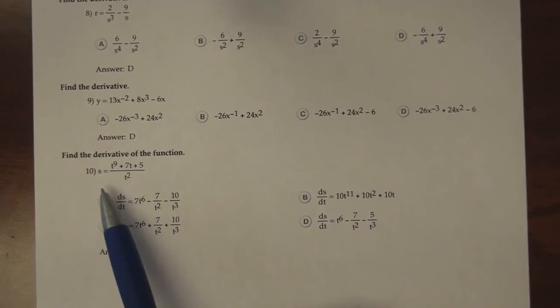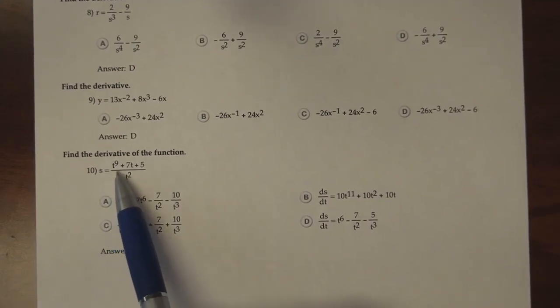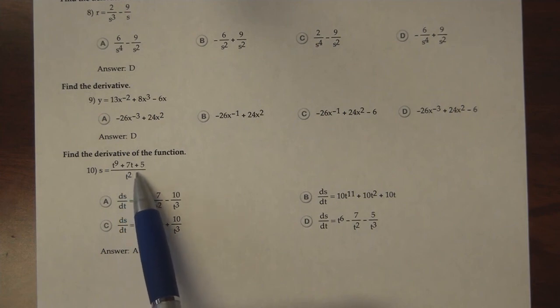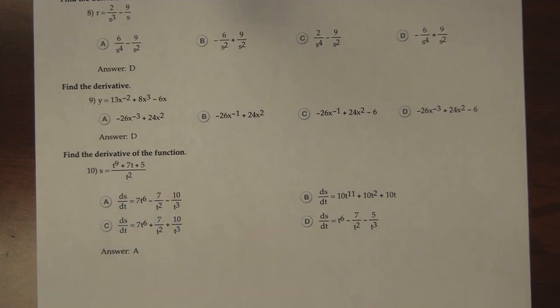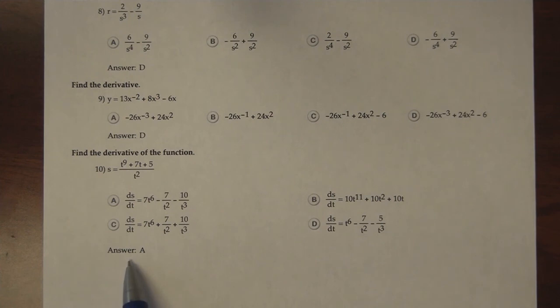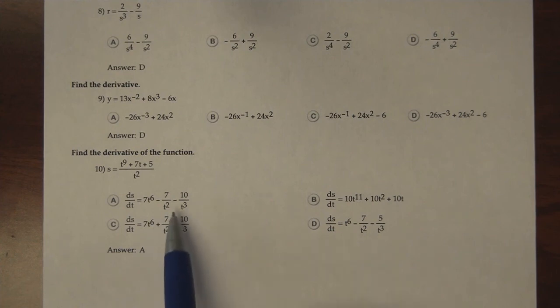Next, we'll find the derivative for the function s is equal to t to the ninth plus 7t plus 5 divided by t squared. We have the correct answer, which is A, as 7t to the sixth minus 7 divided by t squared minus 10 divided by t to the third power.